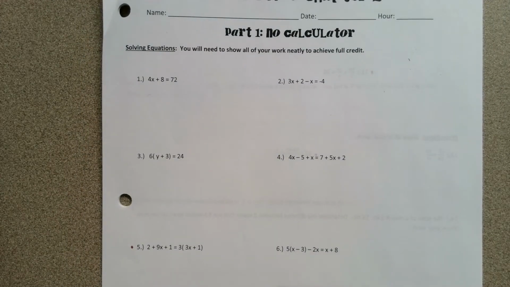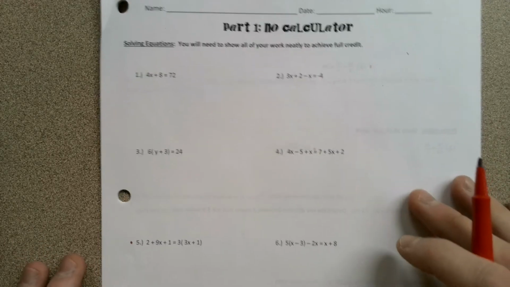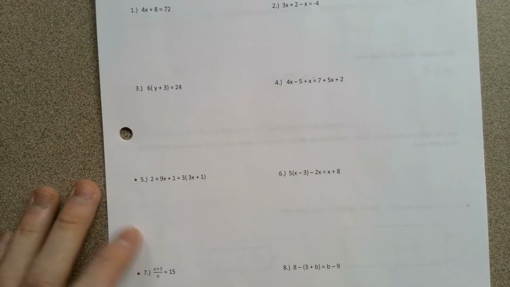So I'm going to jump right ahead to number 5. I think the ones that I'm going to do are going to help you along with the other ones. So I'm just doing a select few here. Looking at number 5 here.